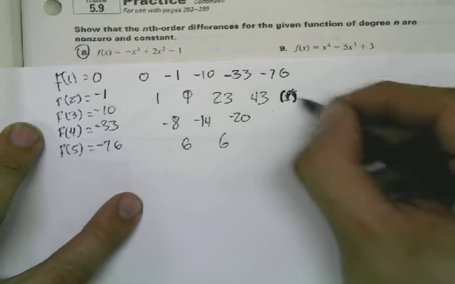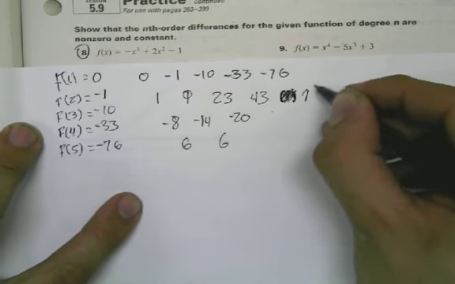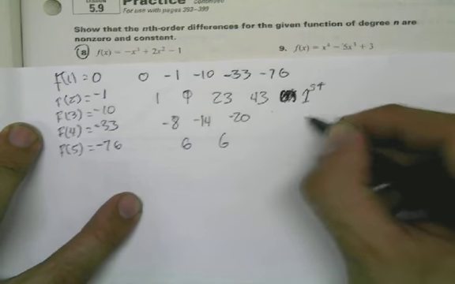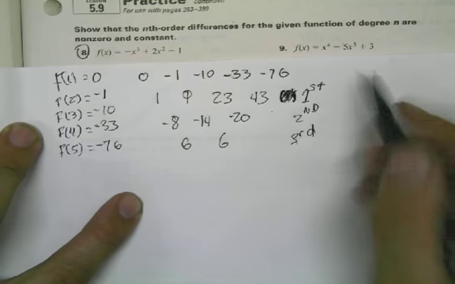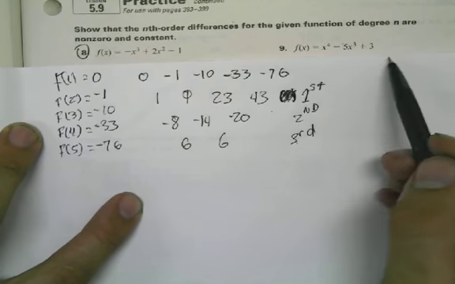Let's erase this. We have the first, the second, and the third finite series. So we know that this is going to be a cubic function, which it is, because we go to the third: we have 1, 2, 3 lines.